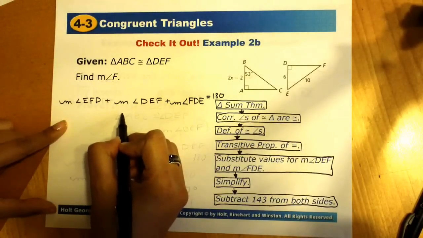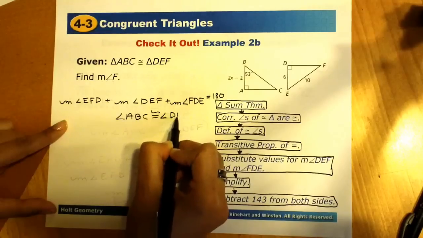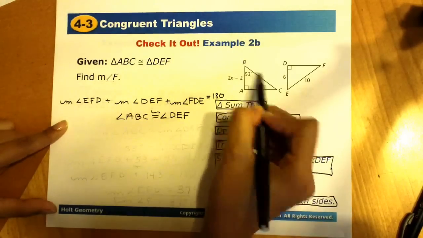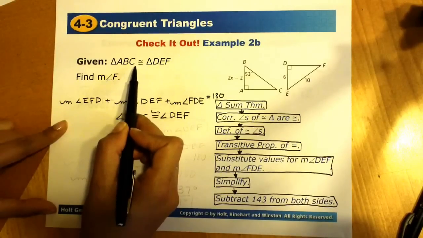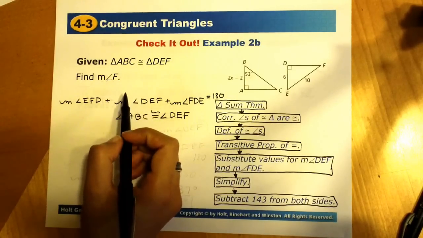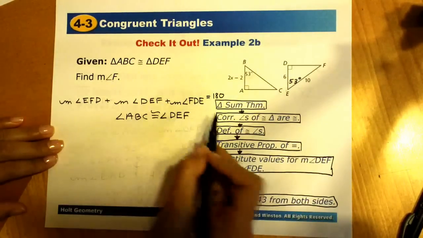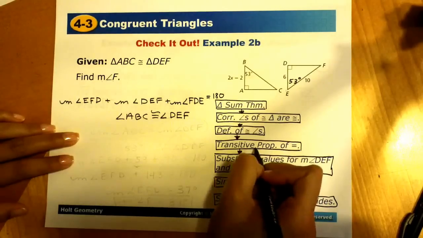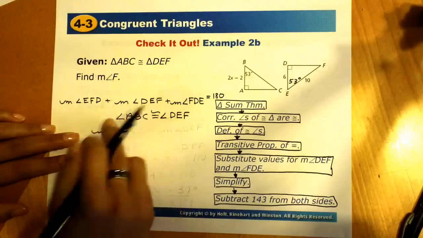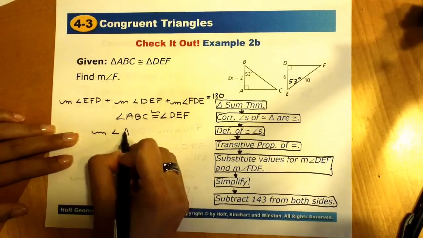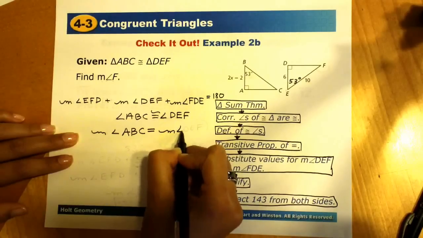I also know that angle ABC is congruent to angle DEF. ABC is congruent to DEF because corresponding angles of congruent triangles are also congruent. So that means that this is 53 degrees. Oh, and I jumped ahead of myself there. So I have the definition of congruent angles. I have to talk about the measures. So this is the angles in general. This is about the actual numbers when I insert the measure in front of the angle. So now I can say that they're equal.